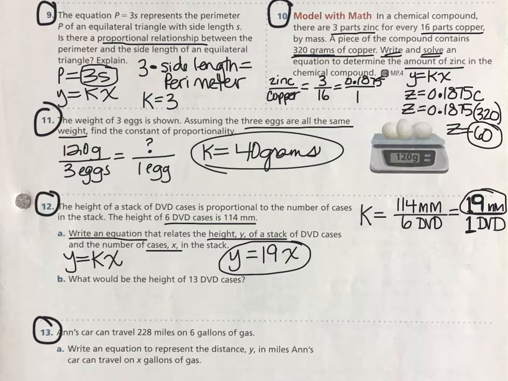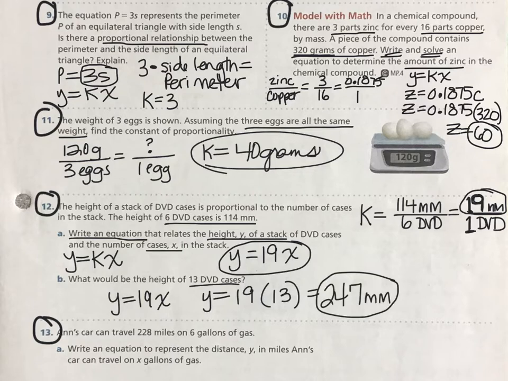Part B says, what would be the height of 13 DVD cases? If each DVD case is 19 millimeters in height, then that means the height of 13 cases would be 19 times 13. Or 247 millimeters.